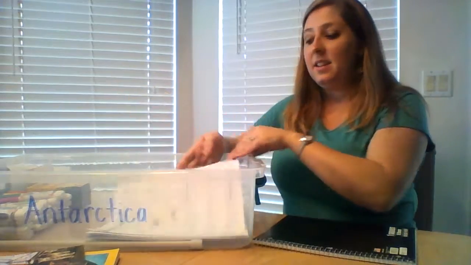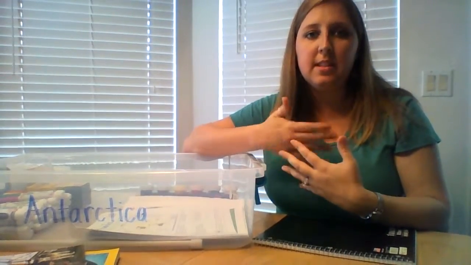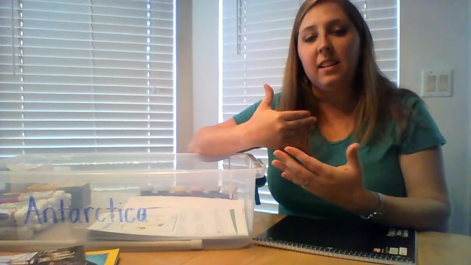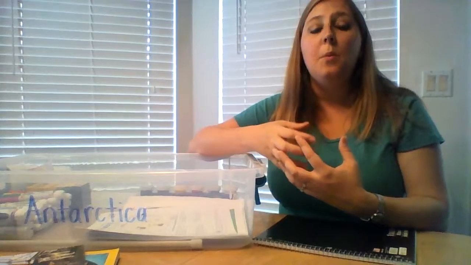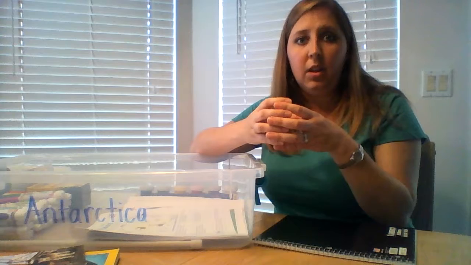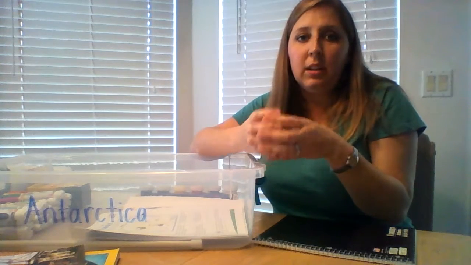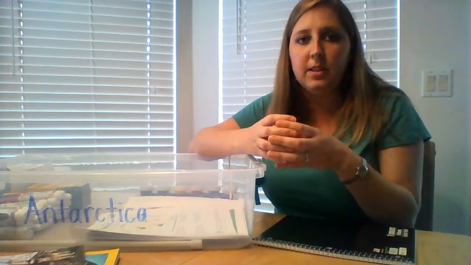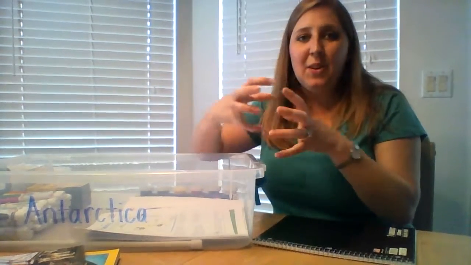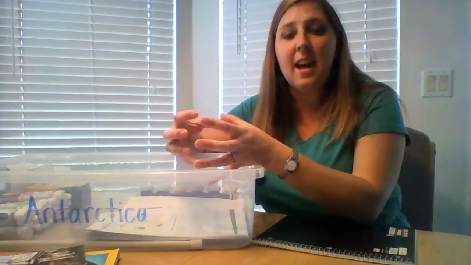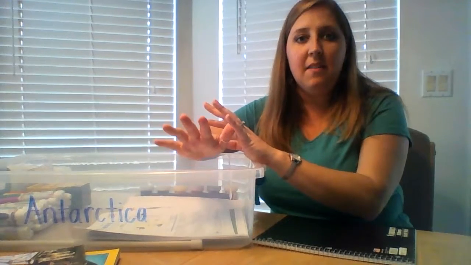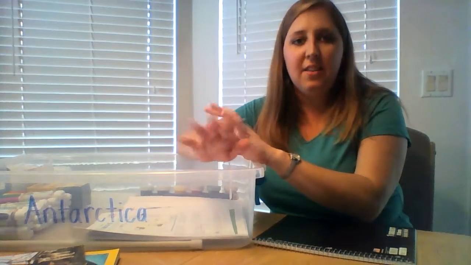I think this theme kit really helps the students to understand how to work together. Since the early explorers first discovered Antarctica, we've had a lot of countries band together to create a central goal or a common goal in preserving Antarctica and the natural resources as well as the native animals that live in Antarctica. You have a lot of countries that have come together for that common goal. And I think this kit would give the students an idea of how that is accomplished.